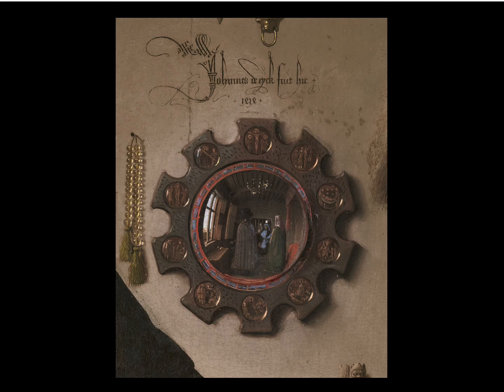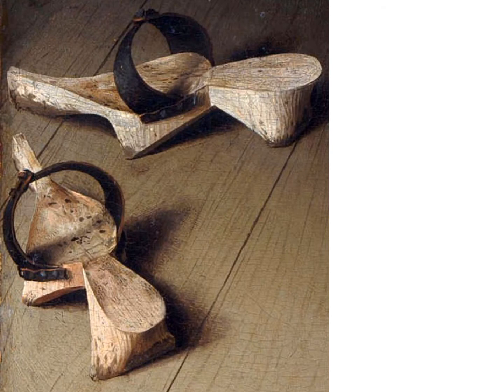This painting is so very detailed and lifelike in its textures, and you're going to see what I mean by that in this next slide. This is a close-up of the shoes that are at Giovanni Arnolfini's feet. You can see how very much they look like wood, and I wish that I could take you to the London Gallery and show you this painting up close because it's breathtaking. The textures are so very real that they feel like you could just reach in and pick up that shoe.